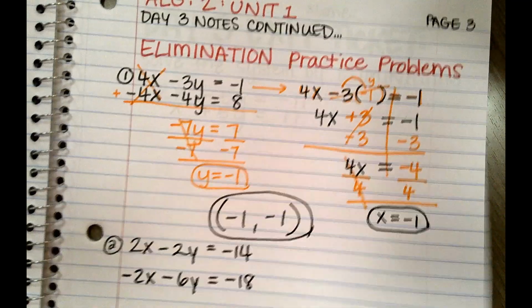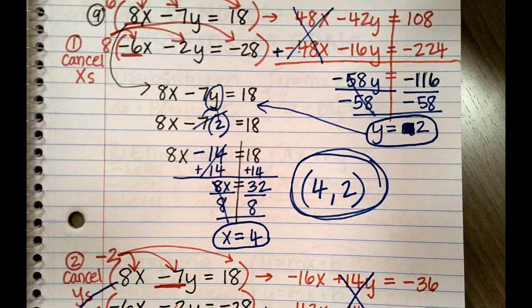This is day 8 in Algebra 2. So I'm going to title my note page. Oh my gosh, I'm using the wrong notebook. I forgot. I've been trying to keep it organized this term.